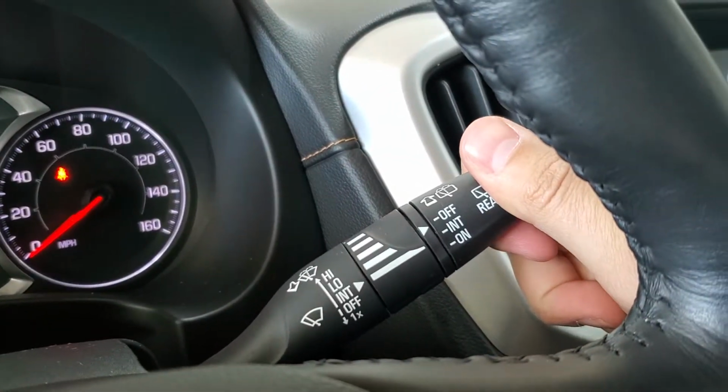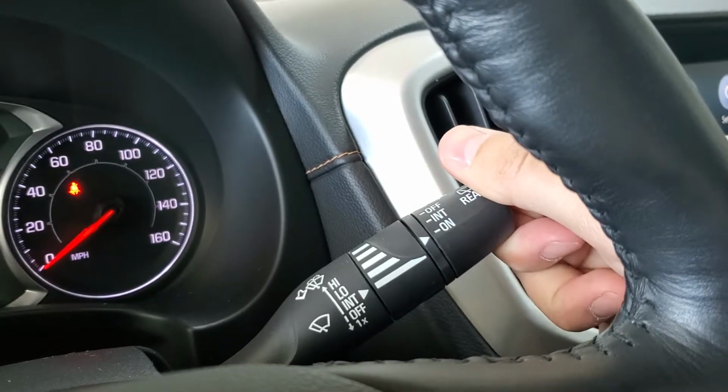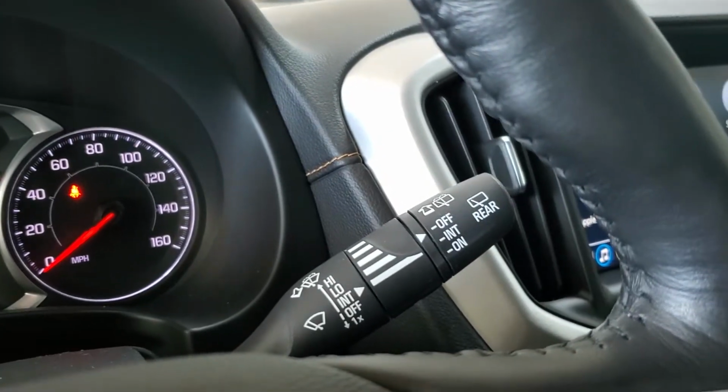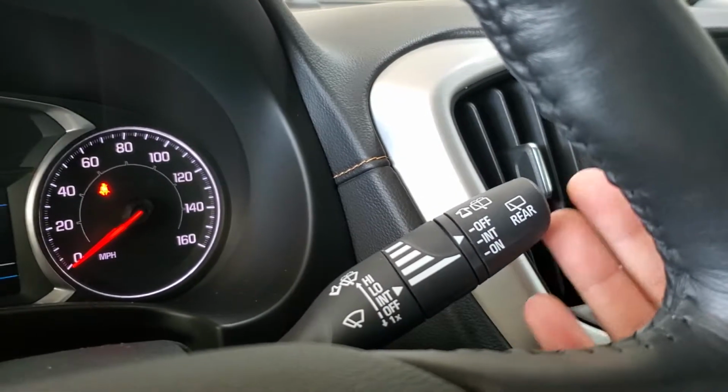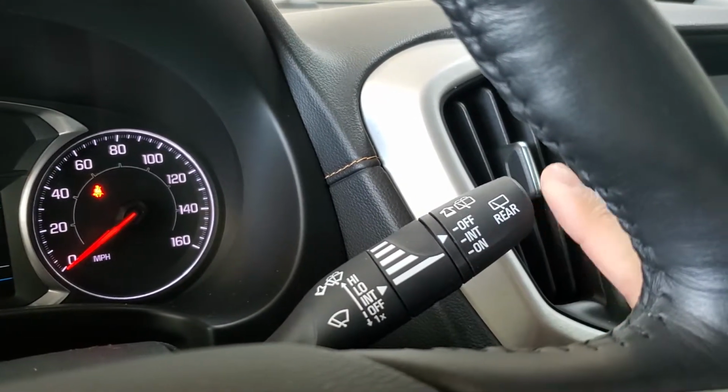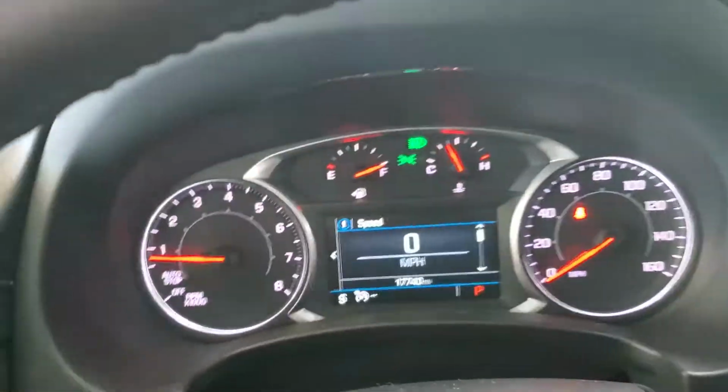For the rear wiper, we have 3 positions: off, intermittent, and on. We just rotate the dial accordingly. And we have sprays for both the front and the rear wipers. To do the front spray, pull that stalk towards you. To do the rear spray, push that stalk away from you.